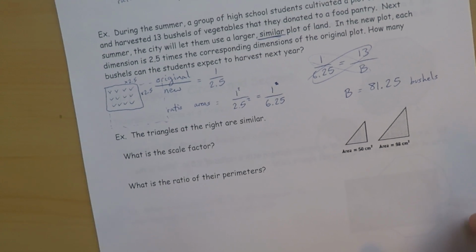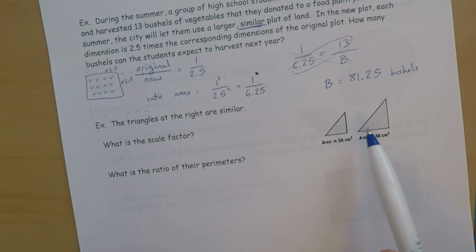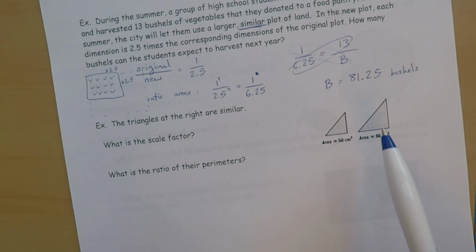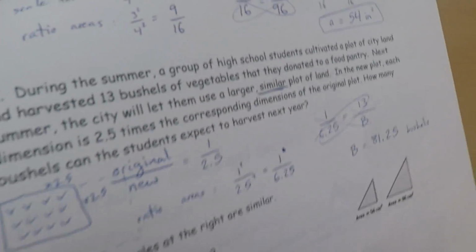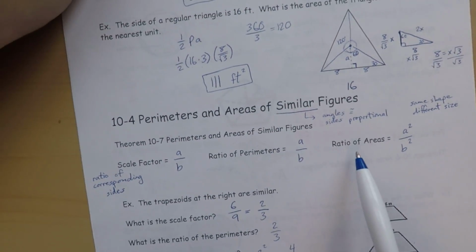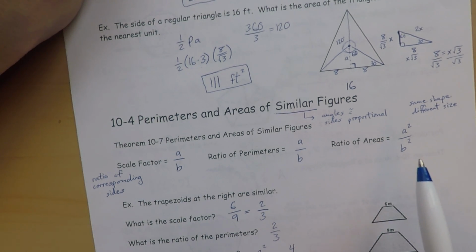Okay, last example we're going to look at uses the same concept but driving down the road in the other direction, as I always say. So in this case we're given two similar triangles. Instead of finding some area like we have in the last few examples, we are given the areas of the two triangles. And we want to know what is the scale factor. Well, if we use our original relationship that we wrote down, we said if the scale factor was, say, a over b, the ratio of areas would be a squared over b squared.